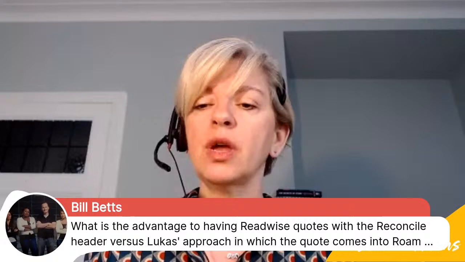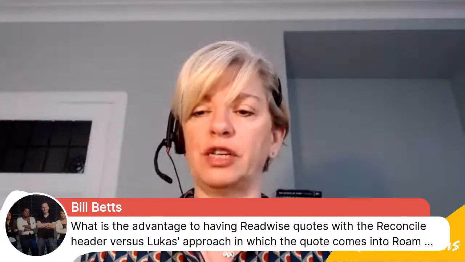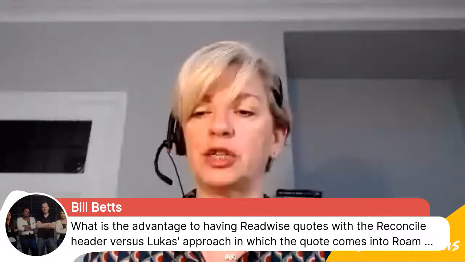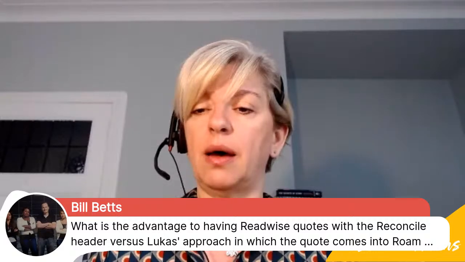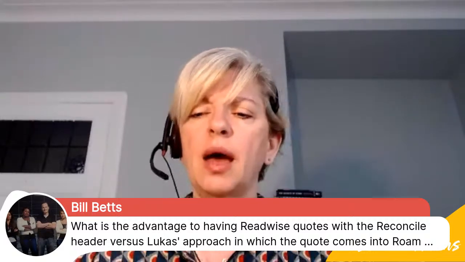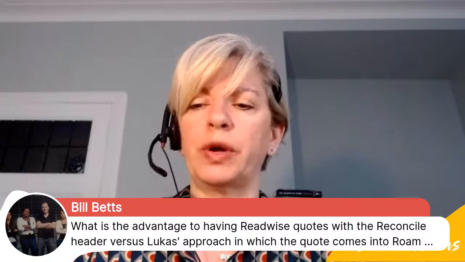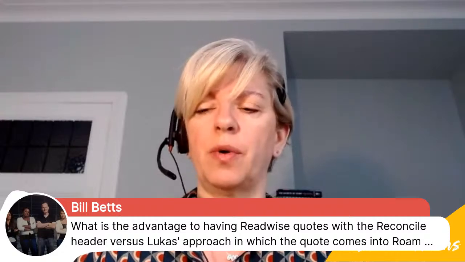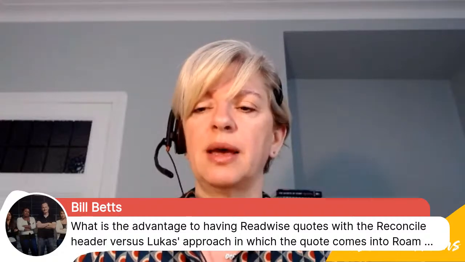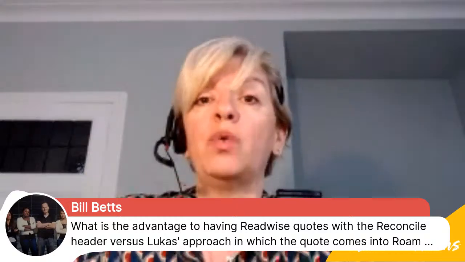And Bill is asking, what is the advantage of having Readwise quotes with the reconcile header versus Lucas's approach in which the quote comes into Roam with the cite key? I'm not 100% sure, Bill, what you're talking about with Lucas having the quote come into Roam with the cite key, because you can type it directly into Roam under the cite key if you want to do that.